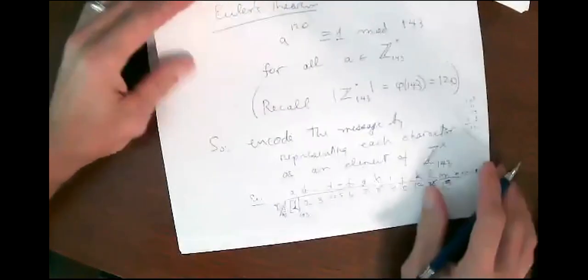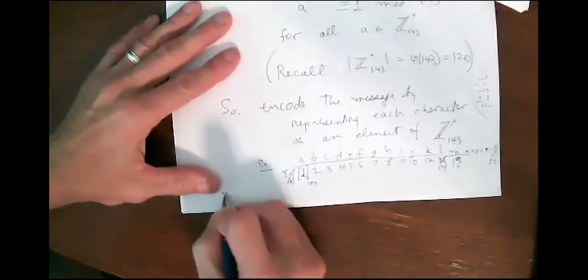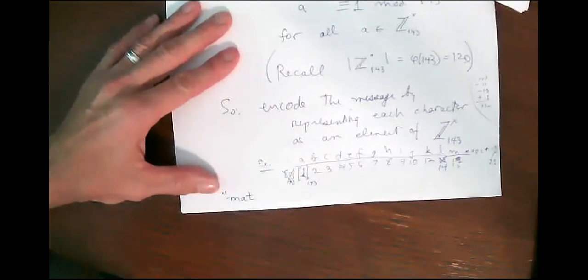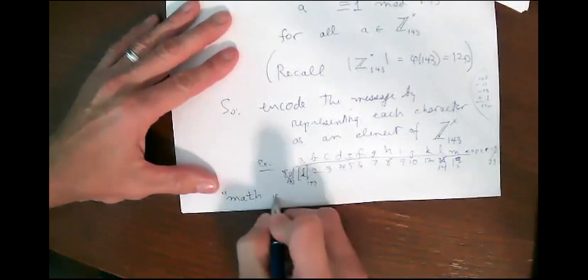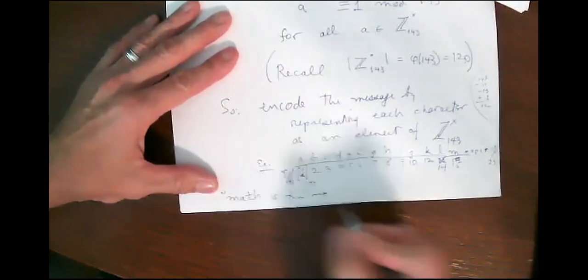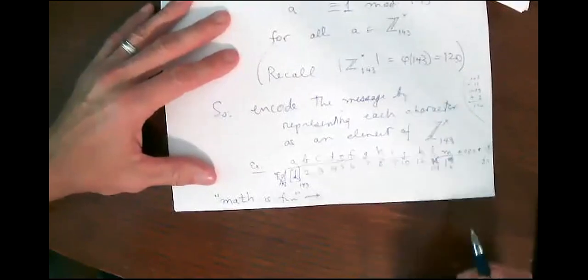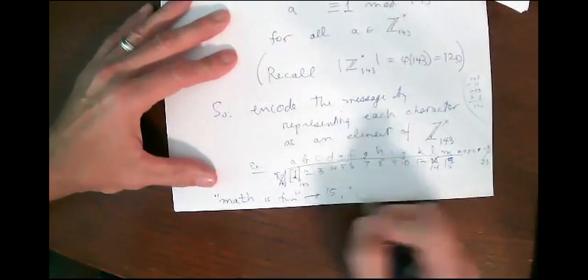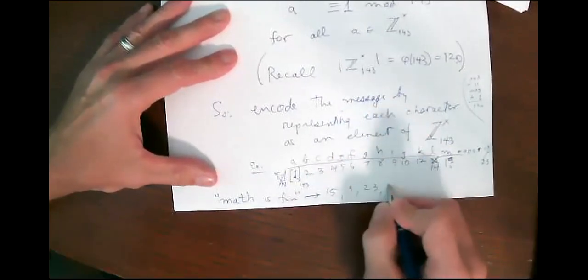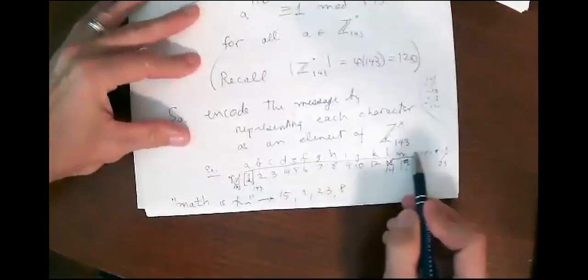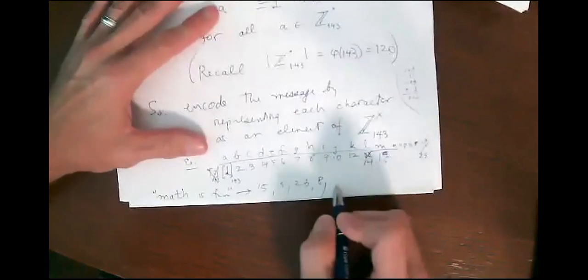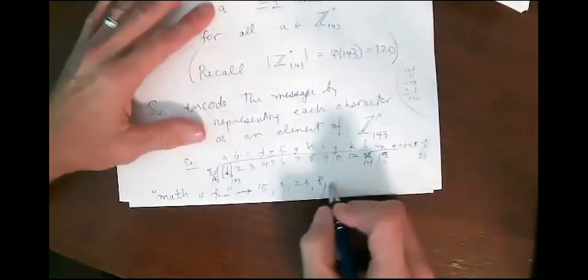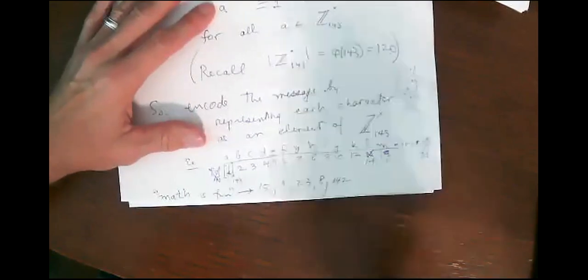I went out that far so that I can show you that my message, which begins by saying, I'm switching to lowercase now so I can read off my table, "math is fun," is going to turn into a string of elements of this group. M was the first, then A, then T, then H. And at some point in my list of characters I might want to include the uppercase letters, the space, the punctuation and everything else. So I don't know what number would be assigned to the space. Here, I'll make that be 142. How's that?